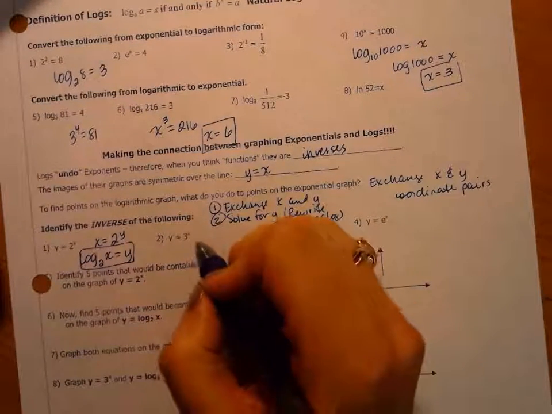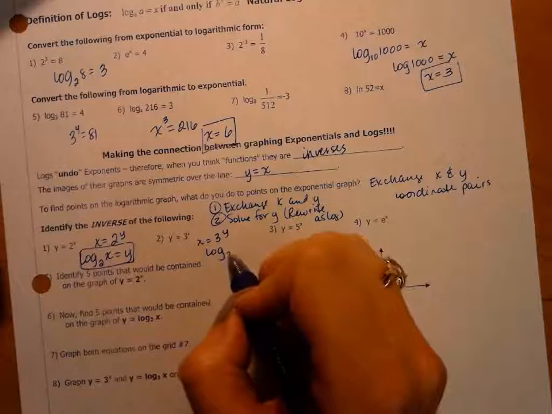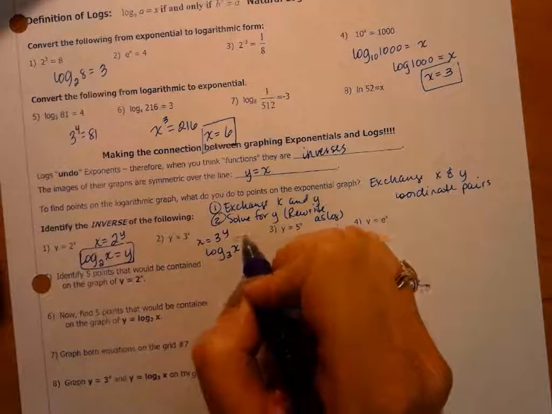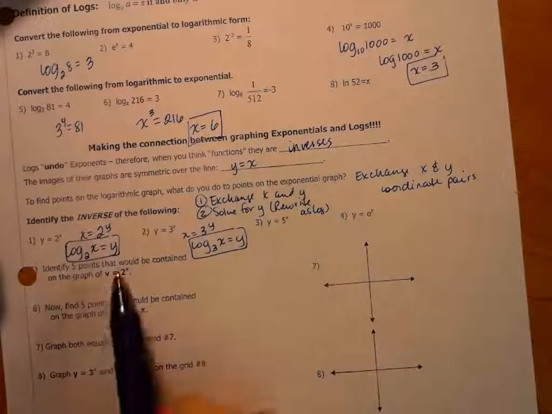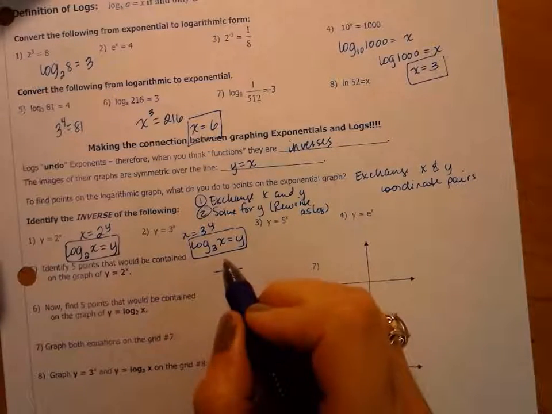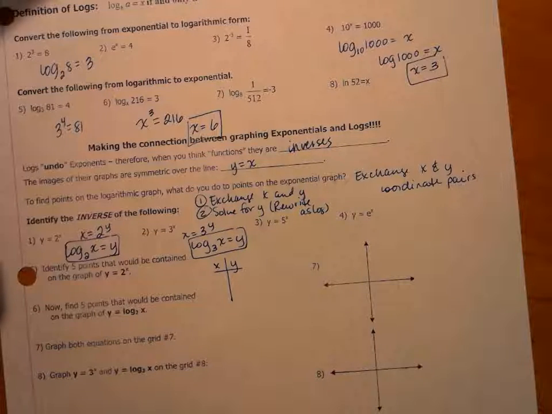So let me do another one. X is equal to 3 to the y. I'd rewrite this as log base 3 of x is equal to y. Okay, so let's graph one of these and kind of see what it looks like. If I want to graph the exponential, I know what it looks like, but I want to get some points to go on there.